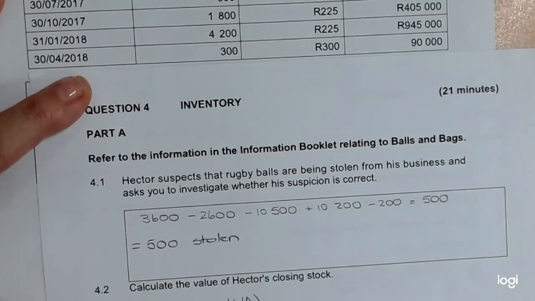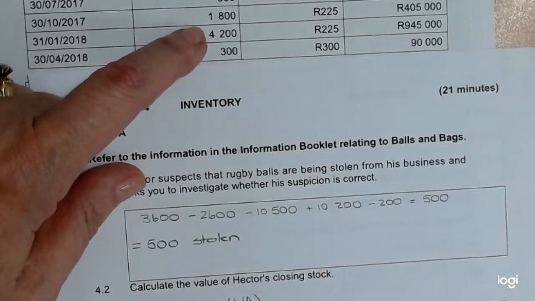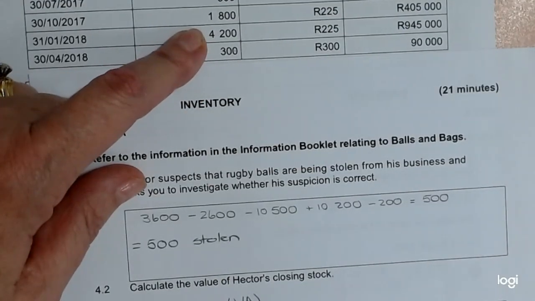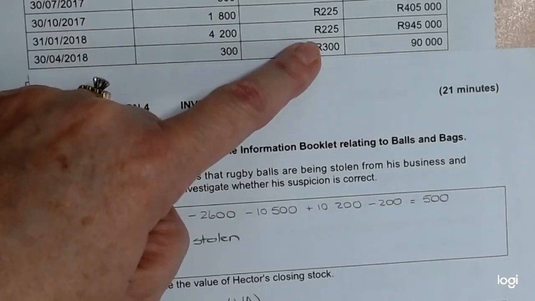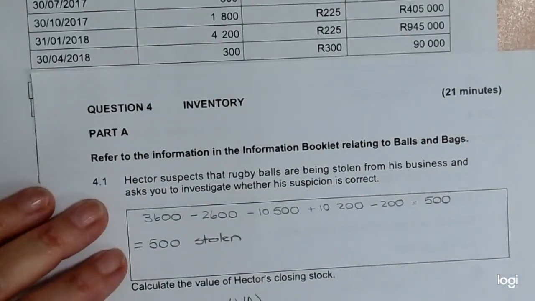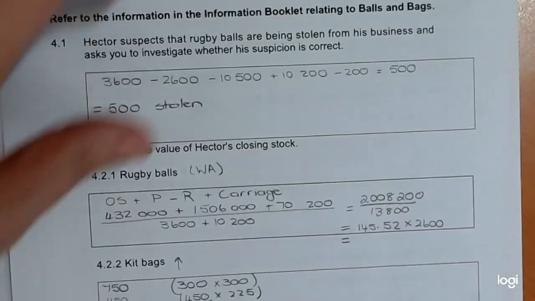Now I still need 450. Of course, 450 plus 300 is the 750. Now I go up and I take 450 out of January at 225. And I've got now my whole 750, so I don't need to take out any more. And now I just calculate that.